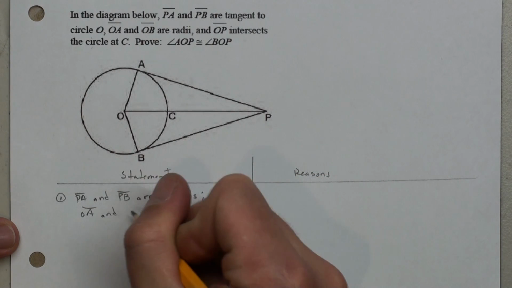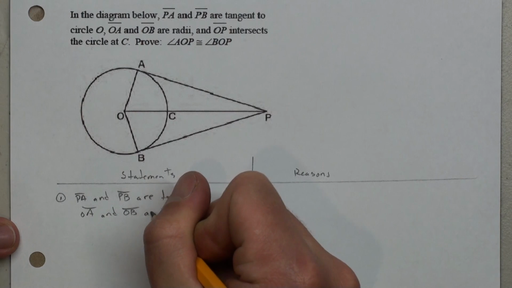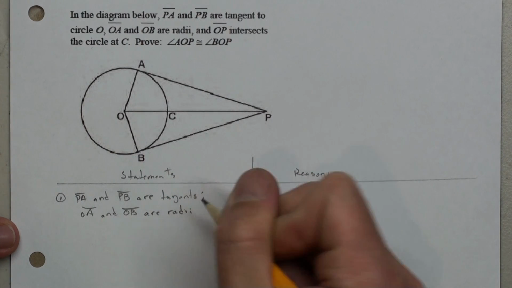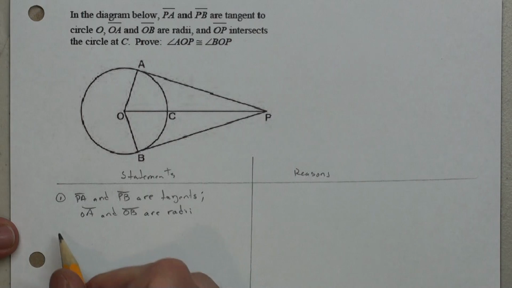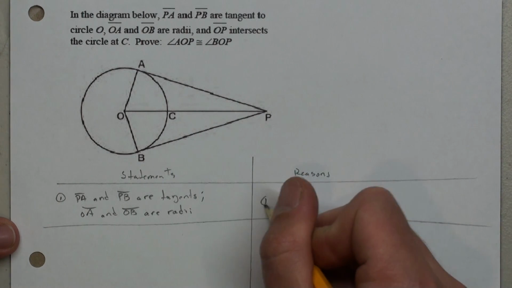OA and OB are radii. And that's pretty much it for that part. That's given.